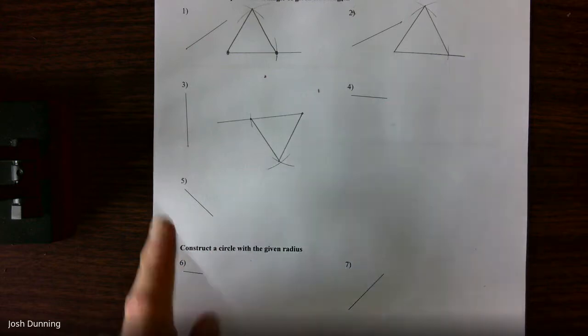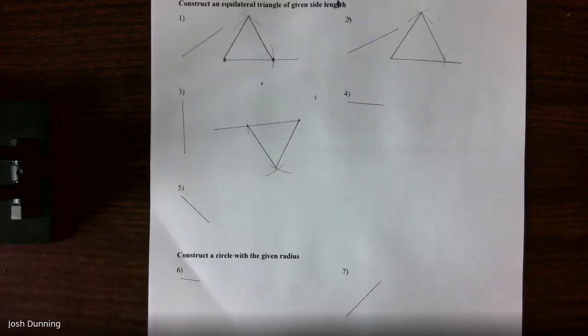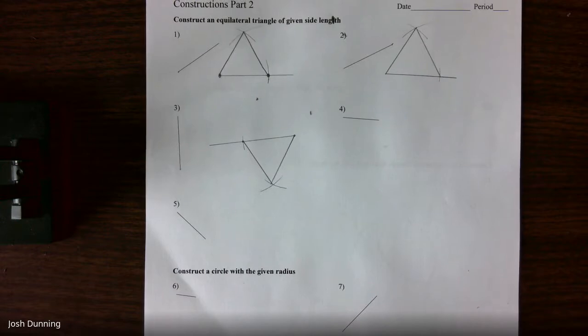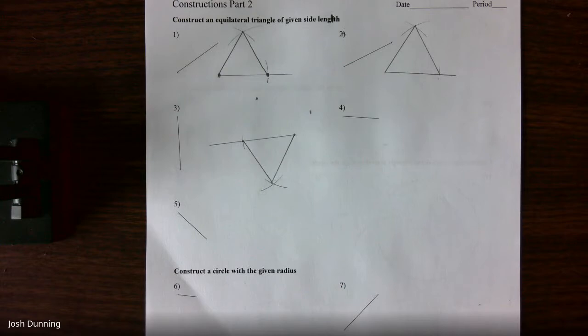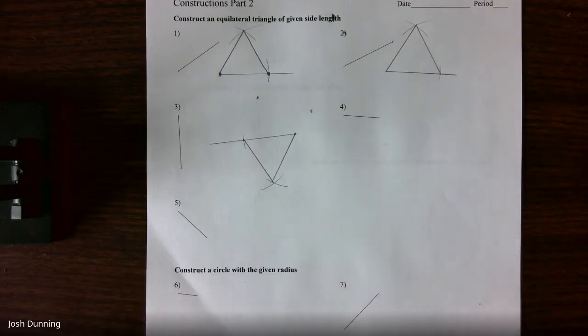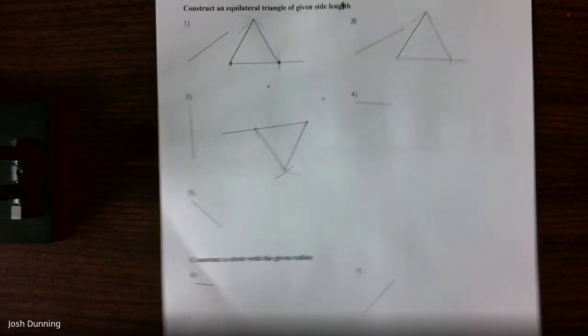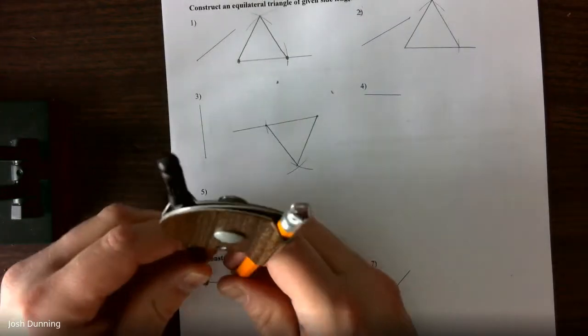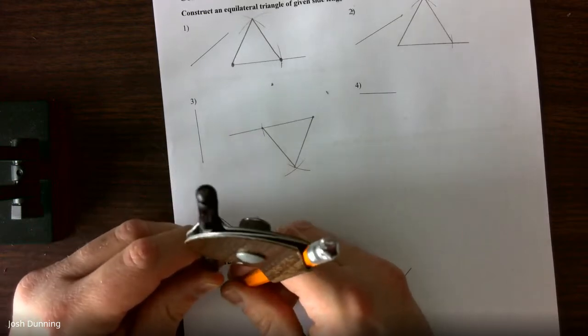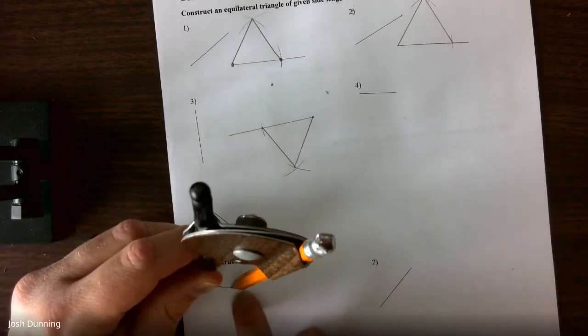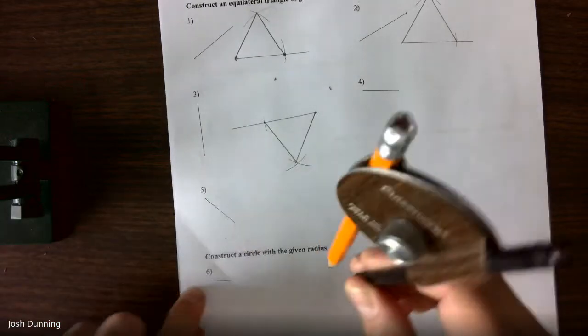So equilateral triangle. I just did three of them. If you need to see more, just rewind it or pause it after each step and try the next two. Now, number 6, construct a circle. You've already done this in one of the other ones. This time, though, it's got to be the radius, it says, has to be this given radius, that size.